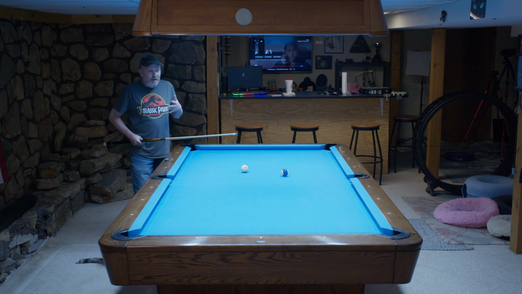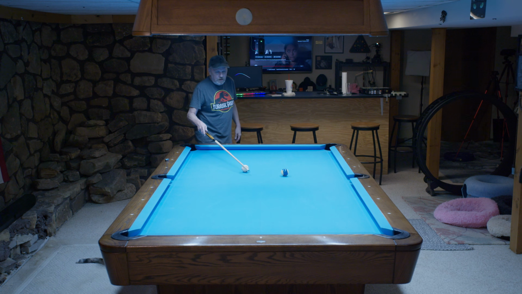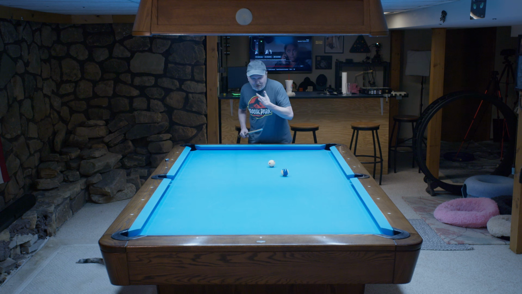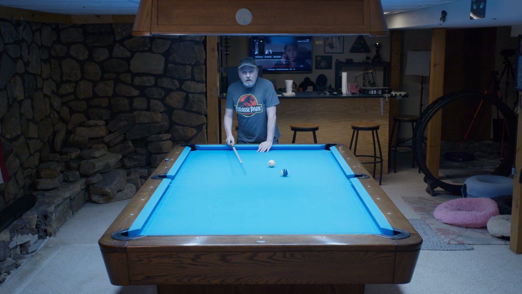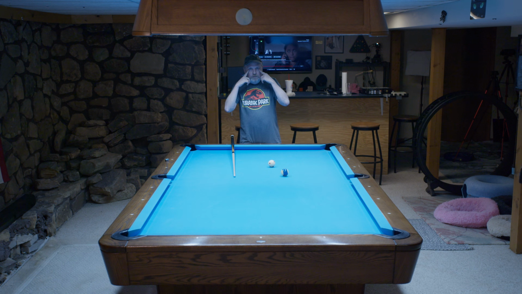Another thing that can happen, and this is going to be harder to explain, is the closer I am to the shot, to the cue ball, the object ball, the pocket, in other words, the further forward my head is. Like most people that play pool, I have two eyes. Sure, one is dominant, one's not, whatever, but I still have two.